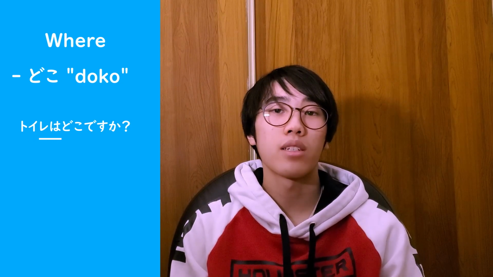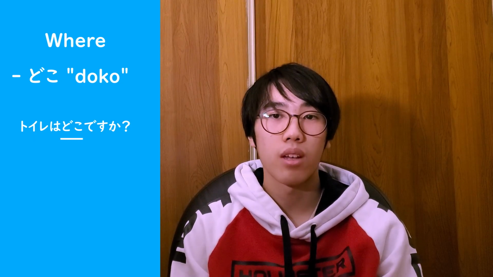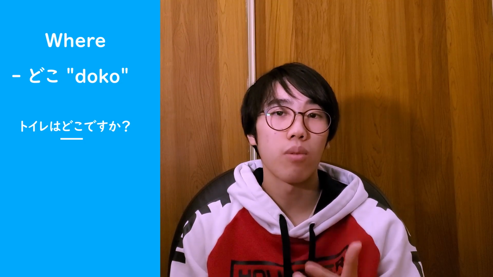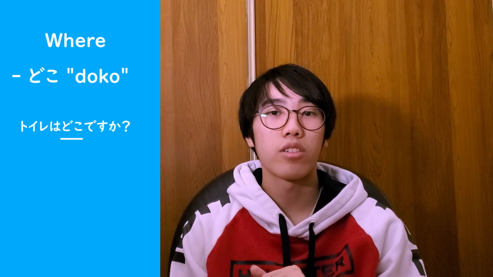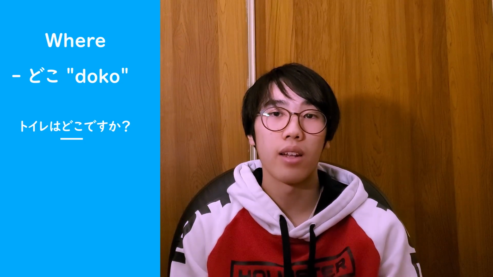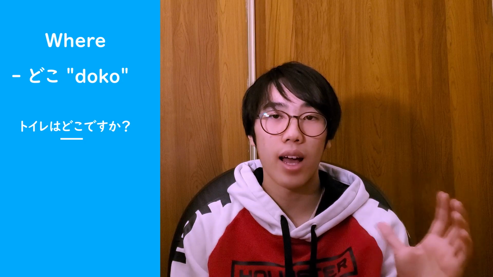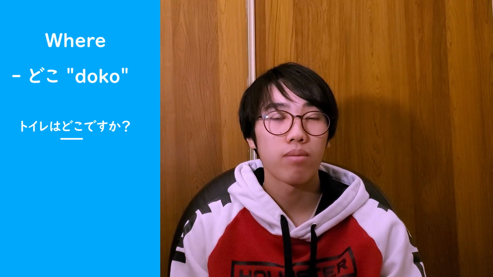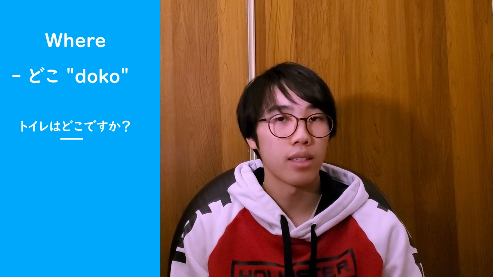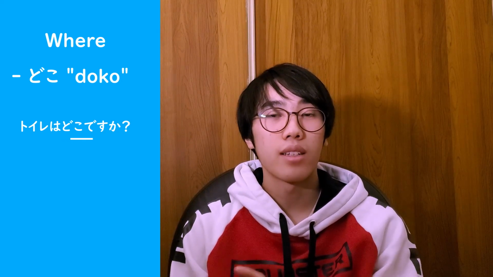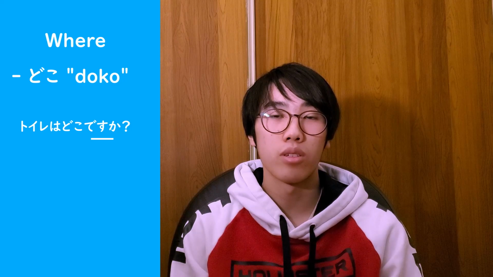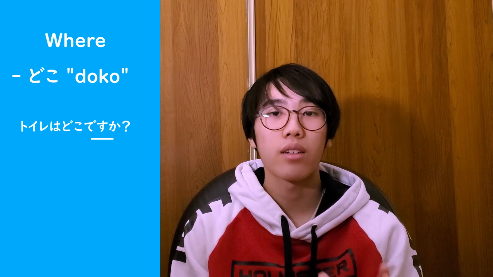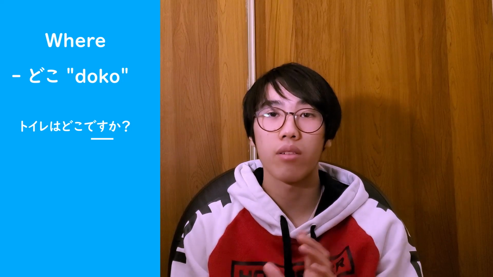So after the wa sentence particle, we have doko. Now remember, doko means where in Japanese. And by attaching wa doko, it allows you to directly ask where that object or location is. So toire wa doko, that alone can be a sentence. Now we add desu ka for formality and also to make the sentence complete. So all together we have toire wa doko desu ka? Toire wa doko desu ka?